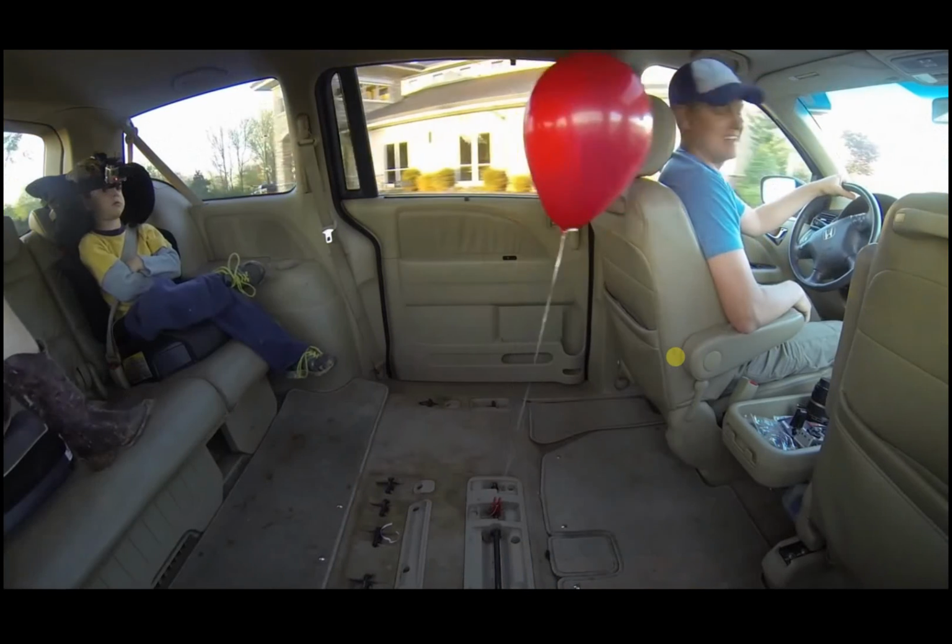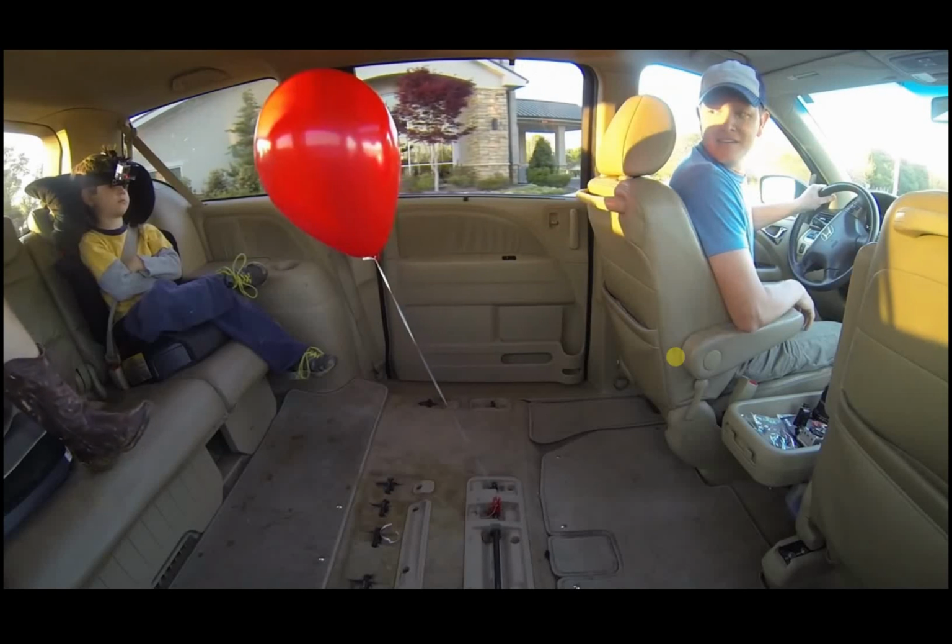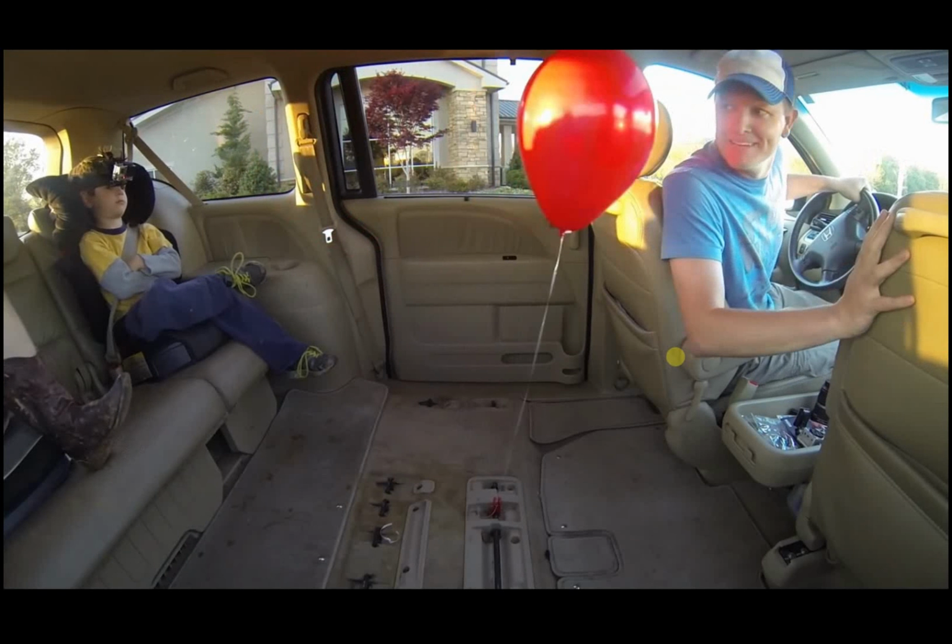Wait a second. What just happened? Oh, and watch when I slow down. The balloon goes backwards when I stop. A helium balloon will point in the correct direction of acceleration. So here's the question. Why?